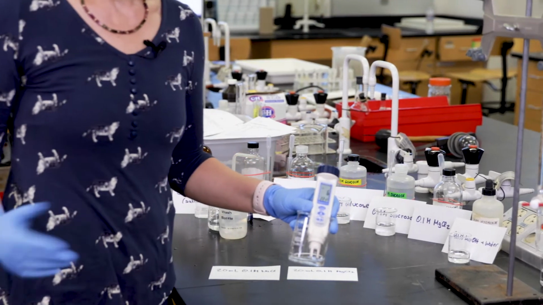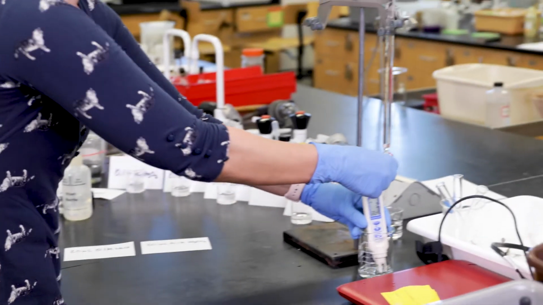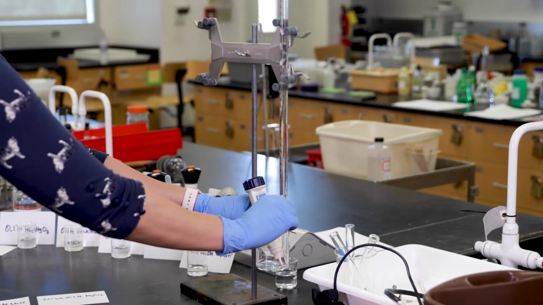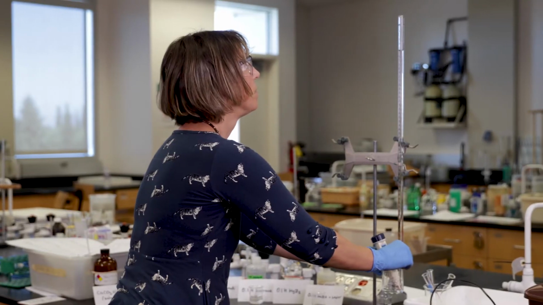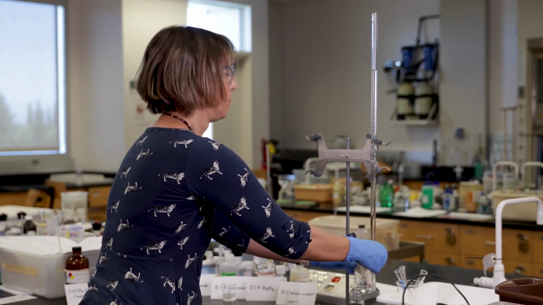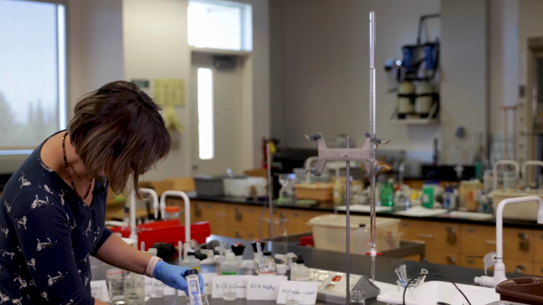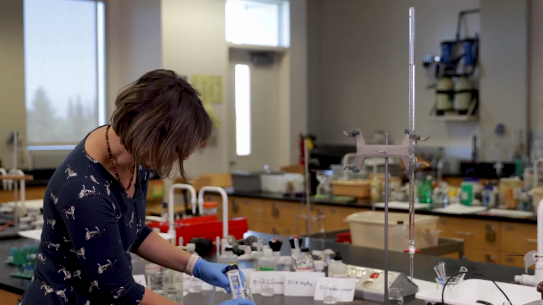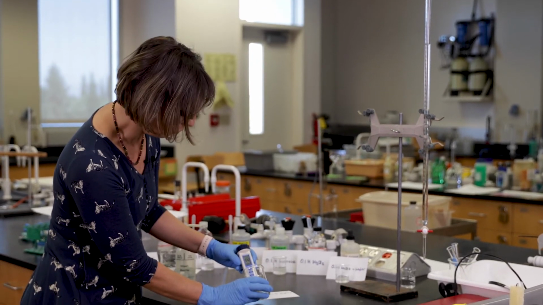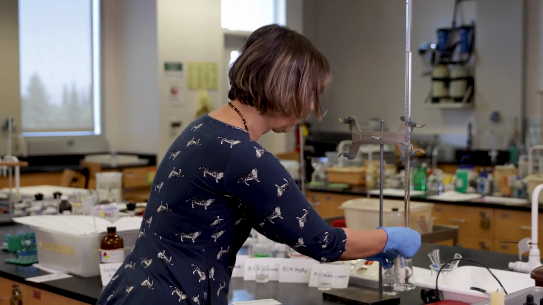Okay, so what happens if I add 10 milliliters of water? I use this burette to add water to this solution. First 10 milliliters. And let's see what changes. So now the conductivity is at 5.42 millisiemens.